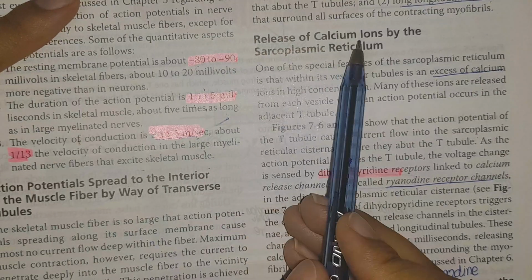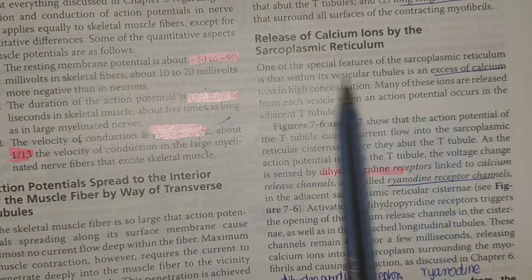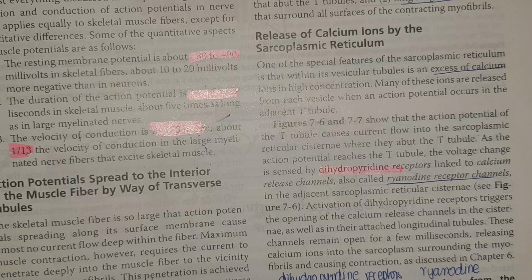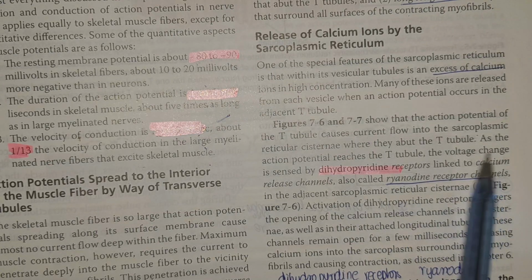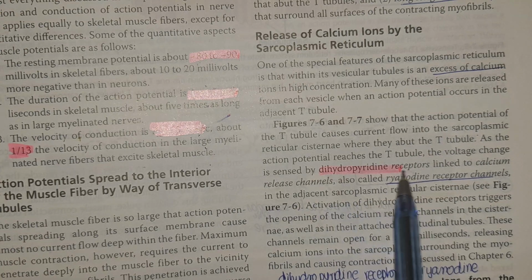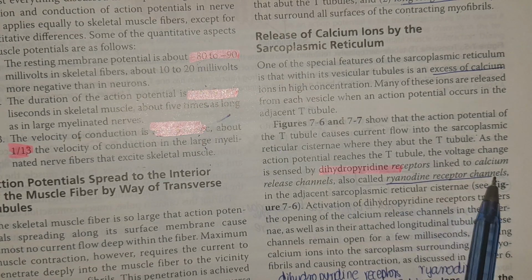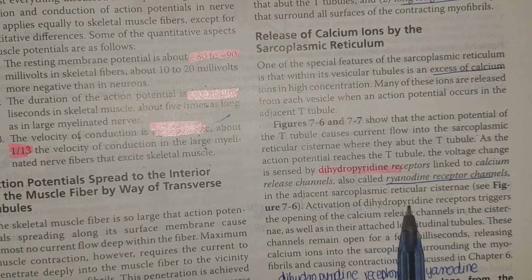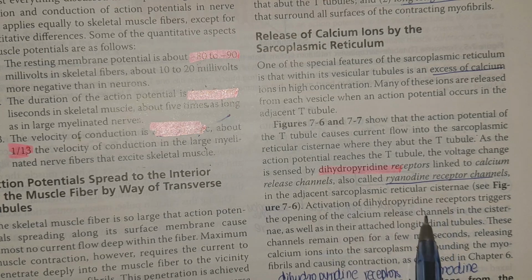So what about the release of calcium ion by the sarcoplasmic reticulum? Now when an action potential reaches the transverse tubule, the voltage change is sensed by dihydropyridine receptors linked to the calcium release channels, also called ryanodine receptor channels. Activation of the dihydropyridine receptor or ryanodine receptor channel triggers the opening of the calcium release channel in the cisterna.